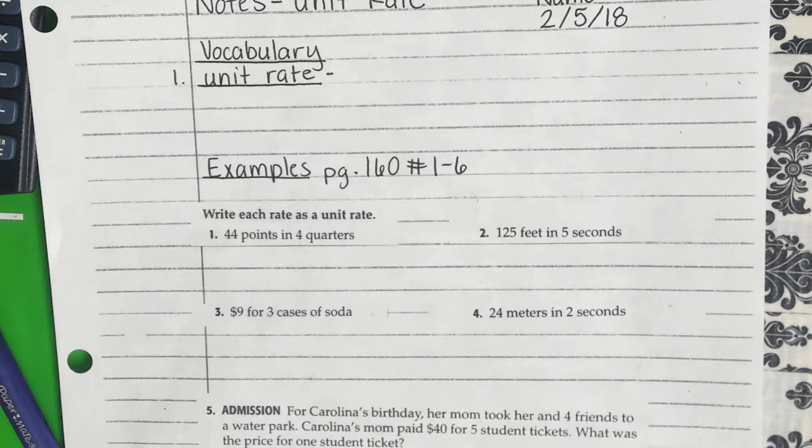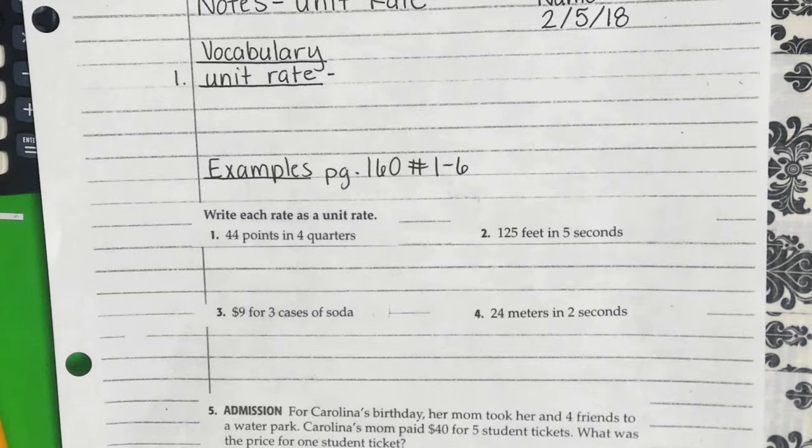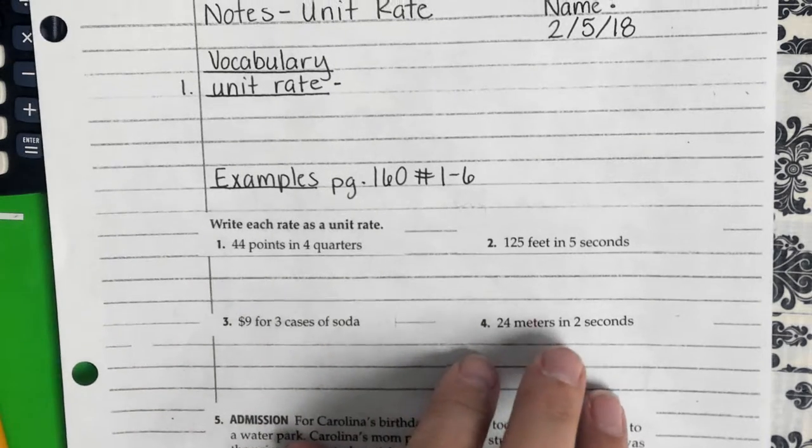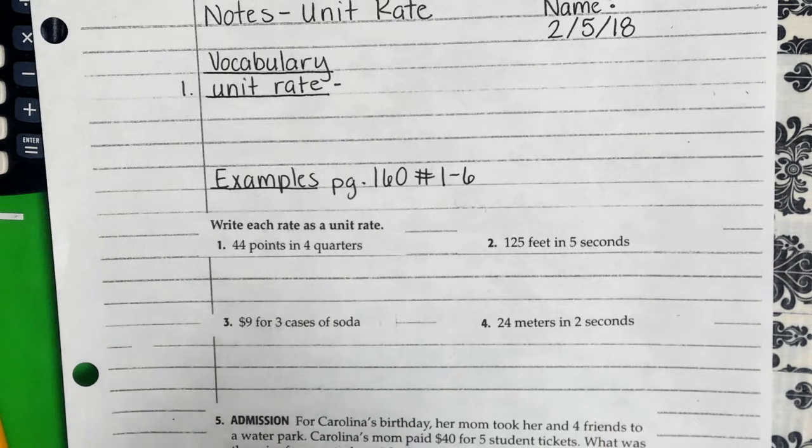Alright, so we are talking about the next step with ratios and rates. Today we're going to talk about a unit rate. Can anybody tell me what the word unit means? What does unit mean? Well, we've talked about measurements, units, but when we talk about unit rate, what do you think? The rate of measurement. Not quite. The rate of your unit. Well, in this one, the word unit represents one. Okay, so a unit is one.